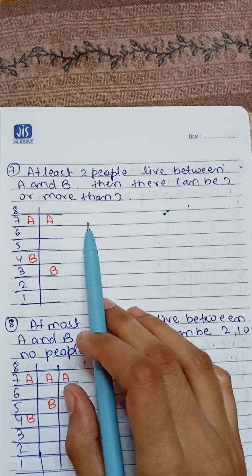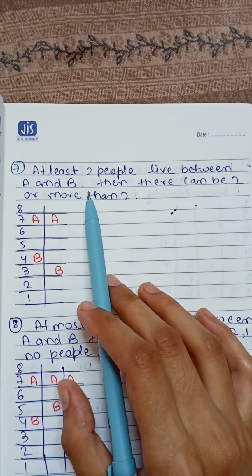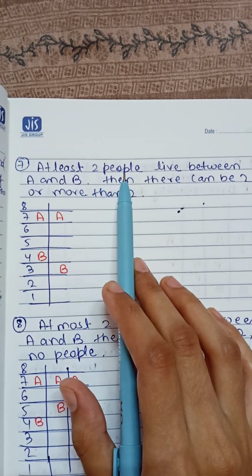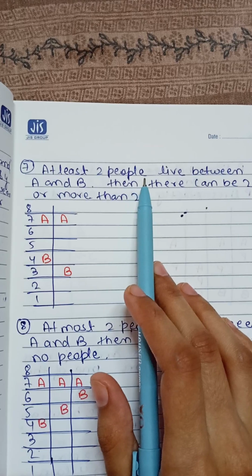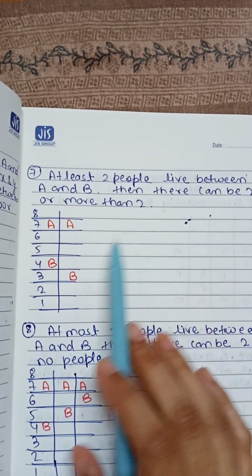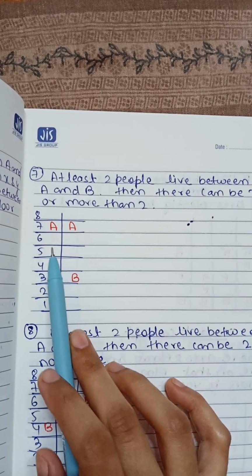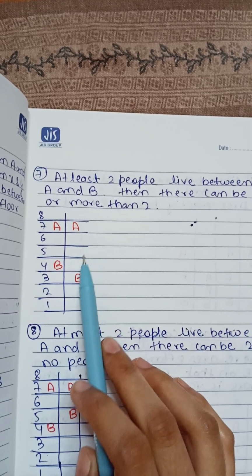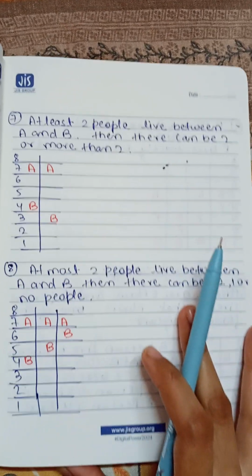So, seventh one, at least 2 people live between A and B. At least 2 people means minimum 2 people, or it can be more than 2. Means we have to consider 2 people at least, or more than 2 we can consider. Let's see the example. So here 2 floors are between A and B, there can be 3, there can be 4, up to 7, right?